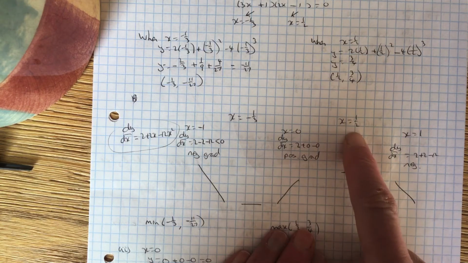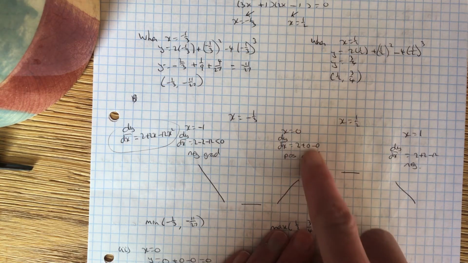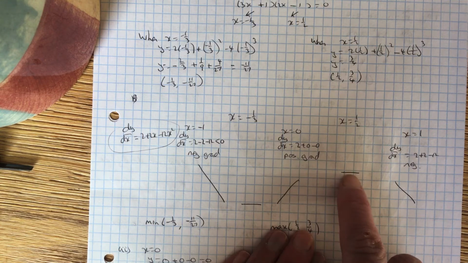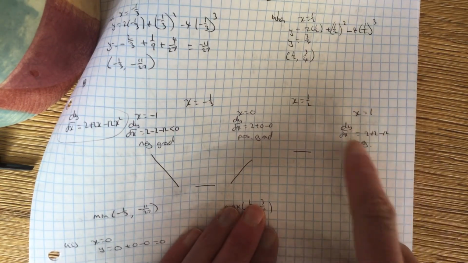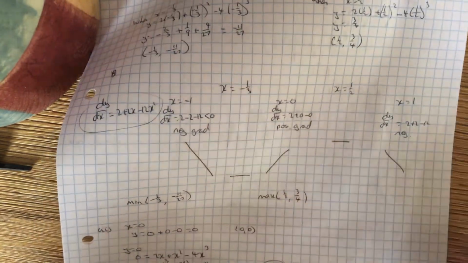Now, the next turning point was x equals a half. Before x equals a half is 0, so I just used that point again. Before 0 is a positive gradient, so it goes up. X equals a half is a turning point, so it's a flat gradient. And then the point I chose for after x equals a half, I chose x equals 1, subbed it in, and it's negative. So you can see there it's a maximum turning point.